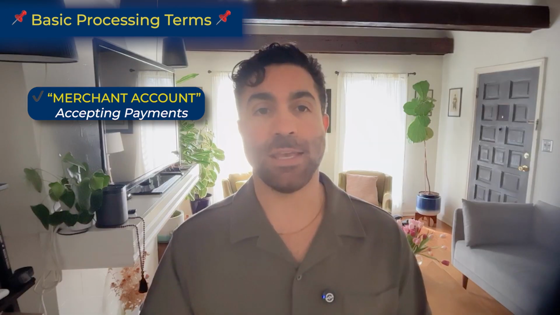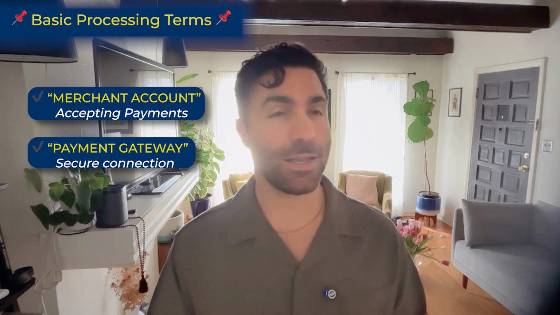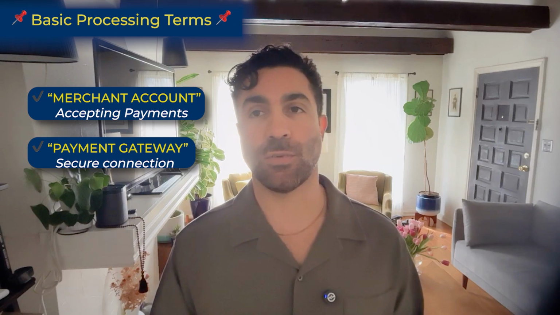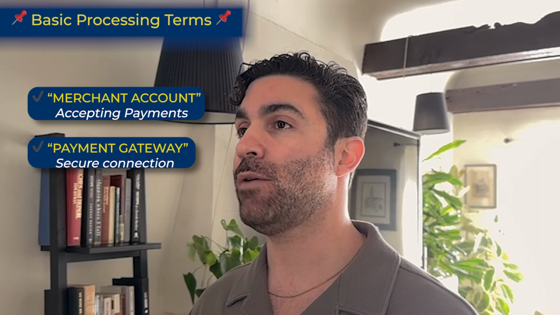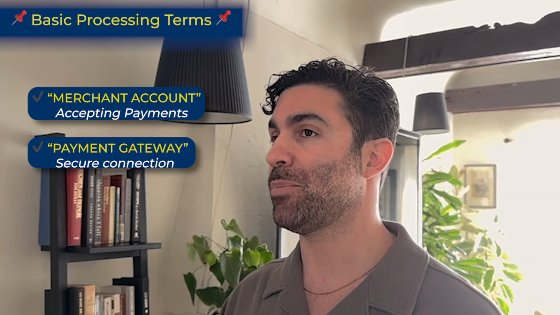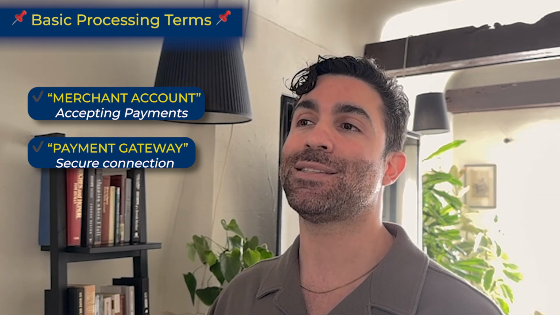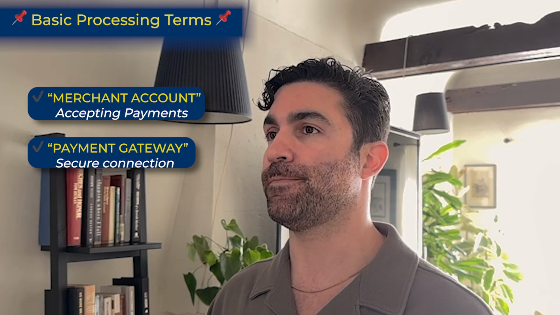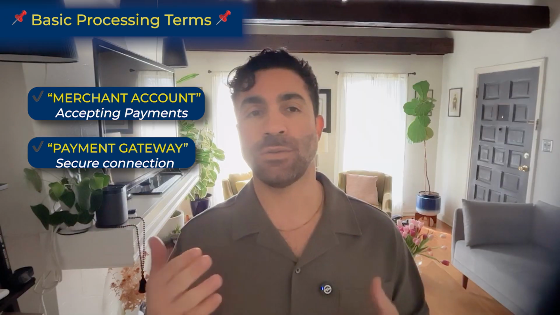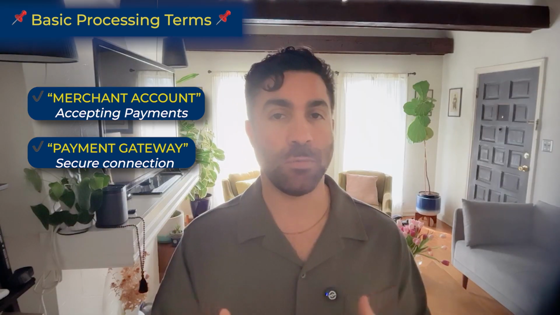Our next term is payment gateway. A lot of times I hear merchants use this term interchangeably with their merchant account, but it's important to note that the payment gateway is a completely separate thing from your merchant account. Payment gateway is usually a third-party platform.